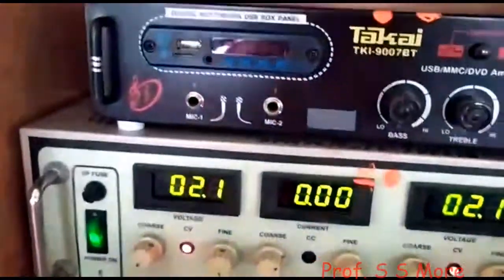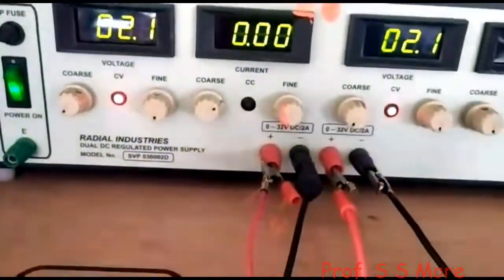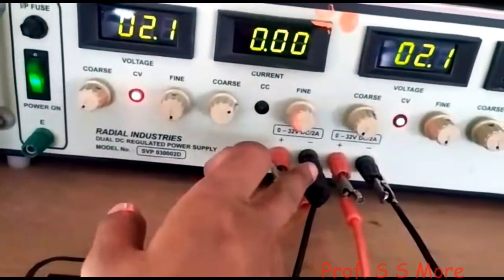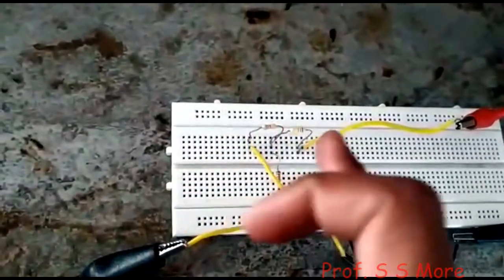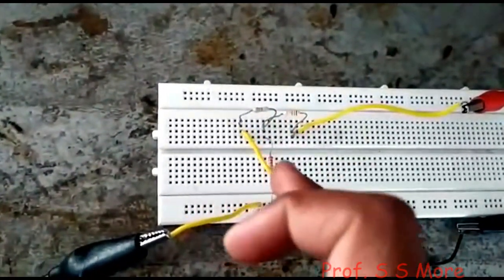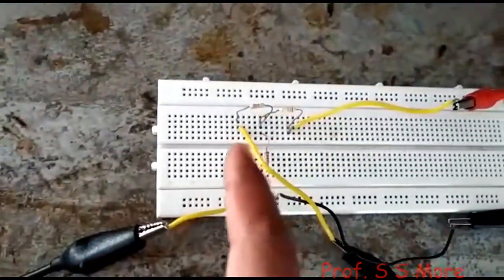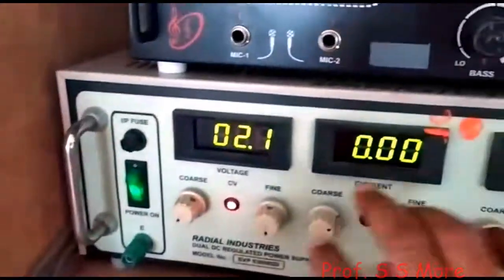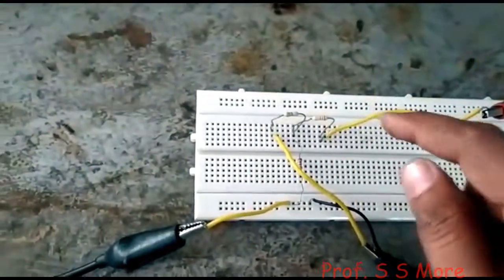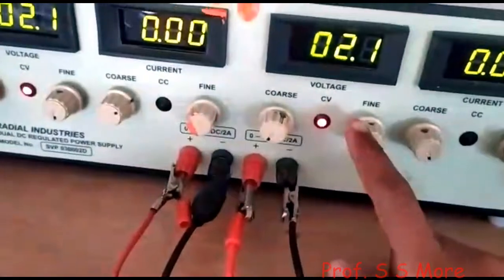Let us see the circuit diagram. Here you can connect the power supply, positive terminal and negative terminal, connected to the R1 resistor, R2 resistor and the R3 resistor. For the R1 resistor you can apply the voltage, 2 volt. Here again, across this resistor you can apply the voltage.